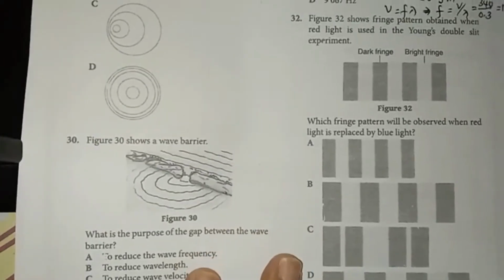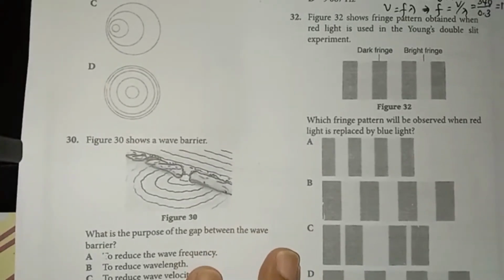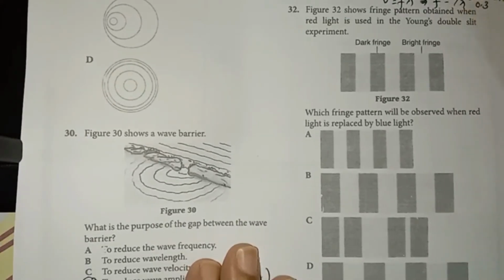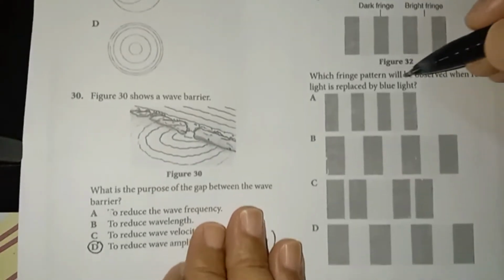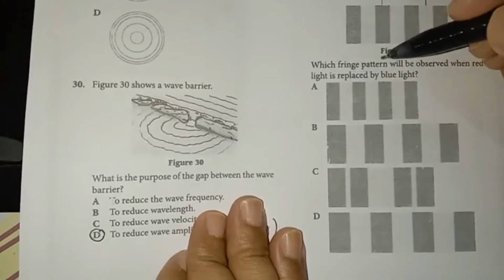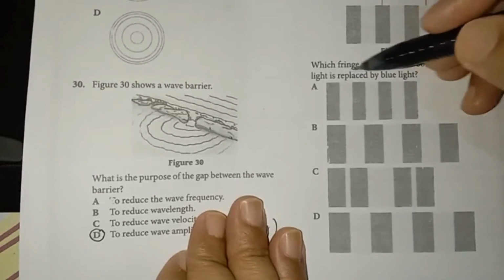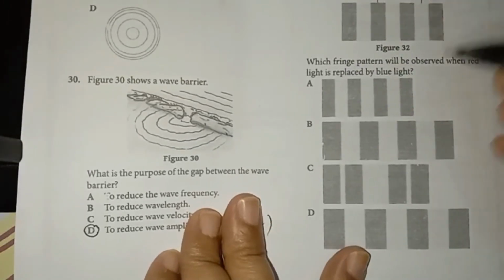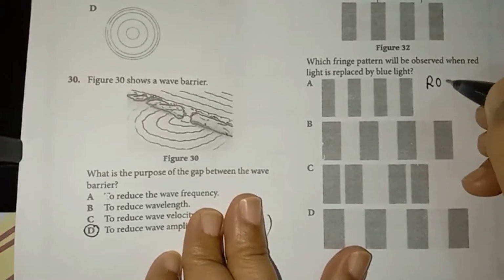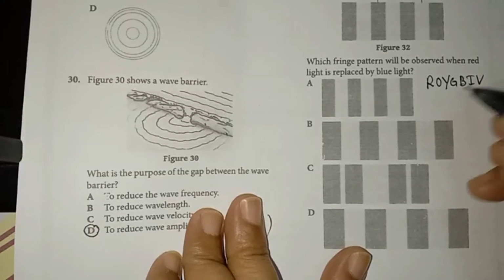32. Figure 32 shows the fringe pattern obtained when red light is used in the Young double slit. Which fringe pattern will be observed when red light is replaced by blue light? Remember the arrangement: red, orange, yellow, green, blue, indigo and violet.